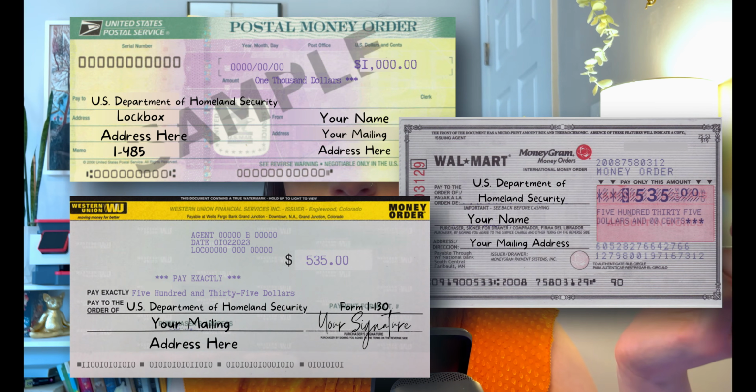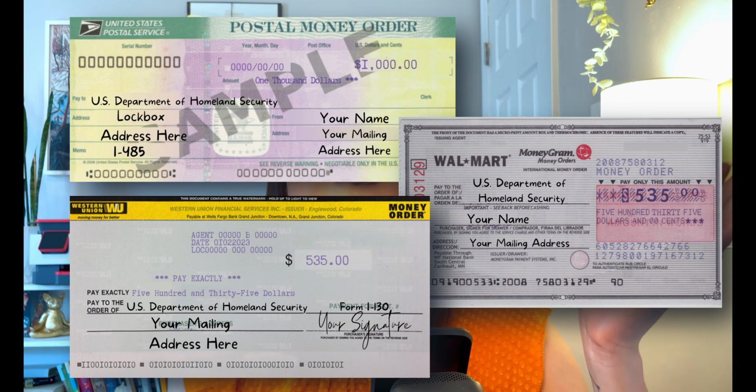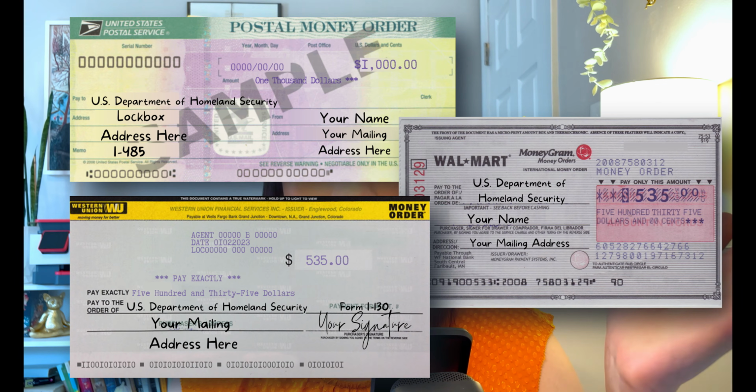And then the other confusion that frequently comes with this payment method is how to exactly fill out the money order. So I will post on the screen a sample of how to fill out your money order. In the line that says pay to the order of, you will write U.S. Department of Homeland Security. Do not shorten this name. Do not abbreviate this name. You shouldn't be writing USCIS. You shouldn't be writing USDHS.